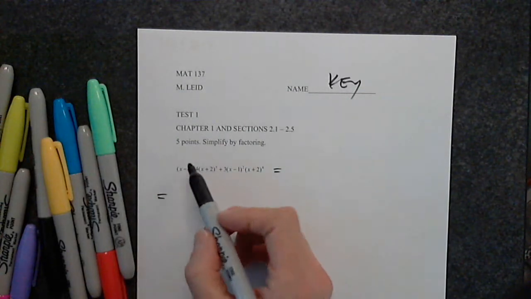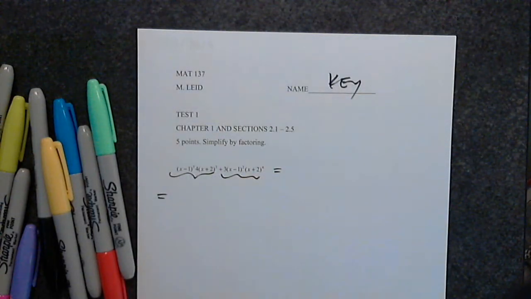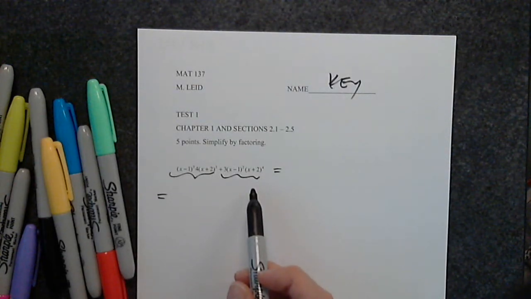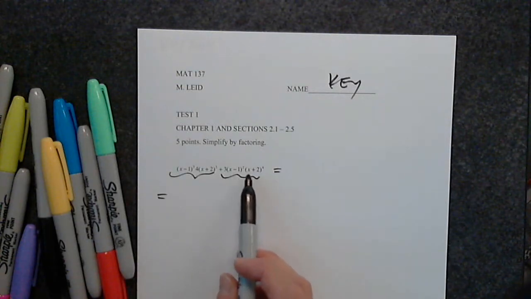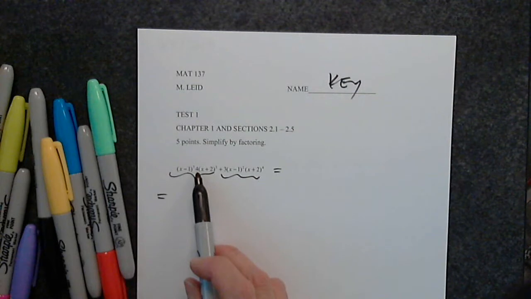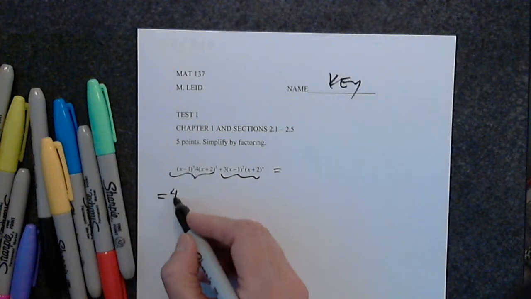So I see two terms. Remember, we had 7 problems like this one in the handout, and we were supposed to get the answers on all of them. Okay, good. I see 2 terms. I see that this is completely simplified, and this one has a 4 right in the middle as a factor. I'm going to put it in front.